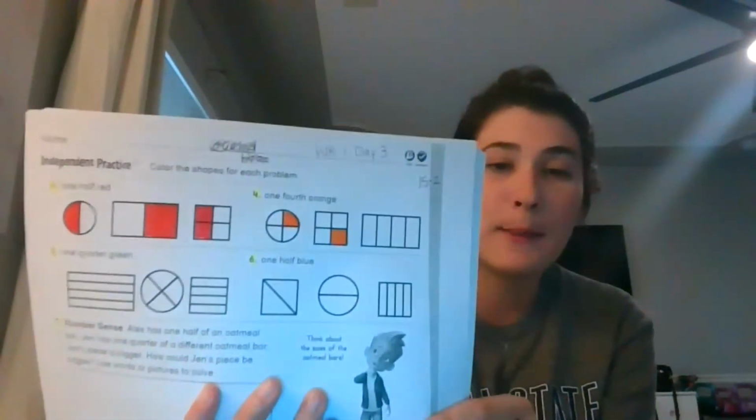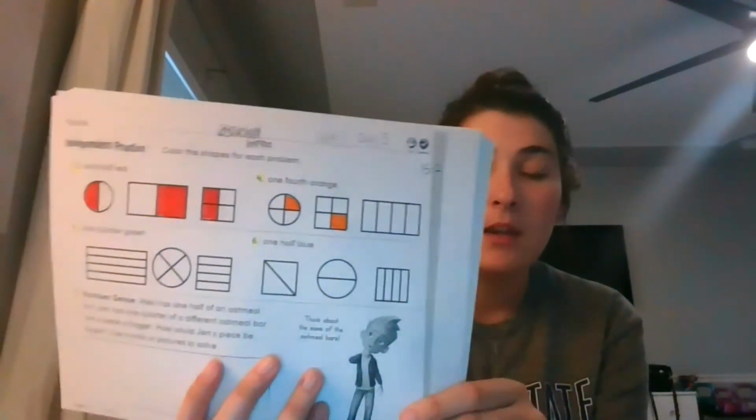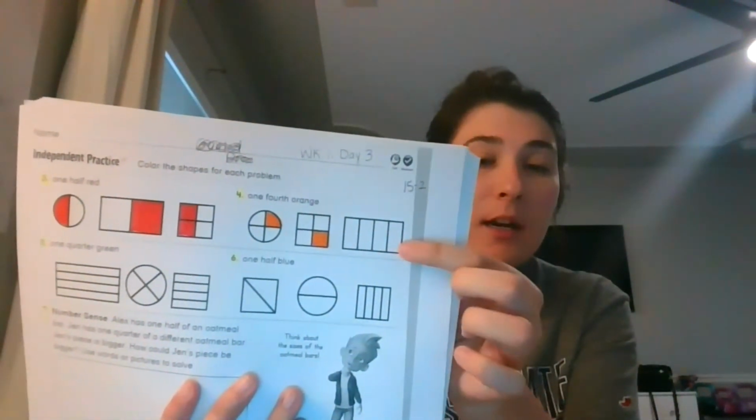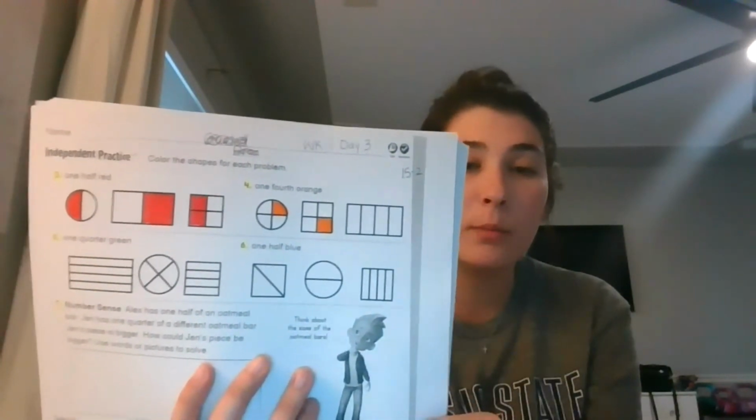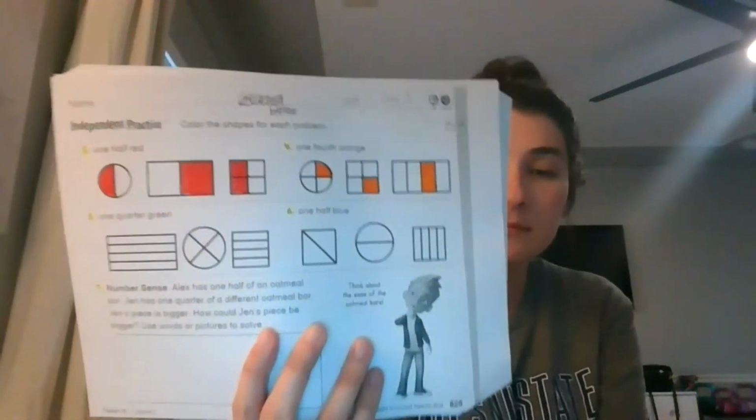So I have 4 squares and I'm just going to pick one and I am just going to color one of them because it says 1/4. And then our last shape right here, a rectangle cut into 4 parts. And again, it just wants me to color one of those. So I'm just going to pick one. It doesn't matter which one. Any one you want, as long as you only do one.